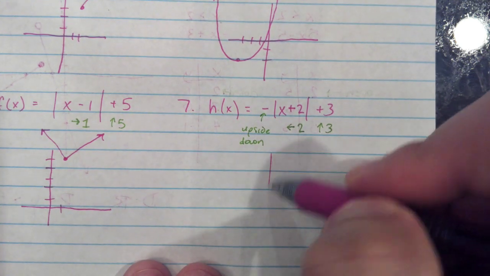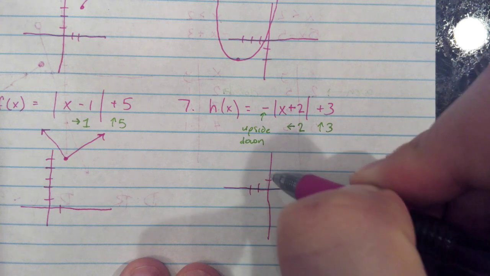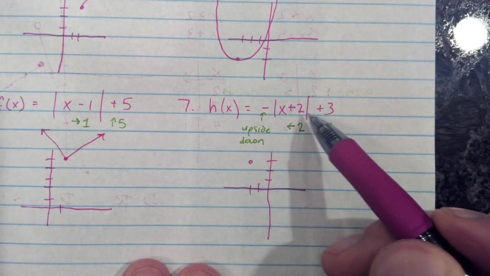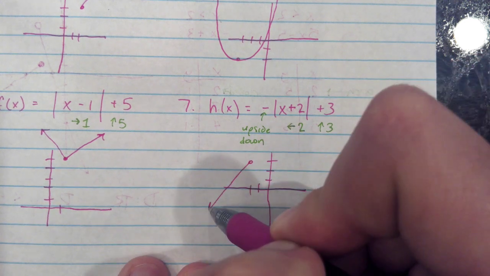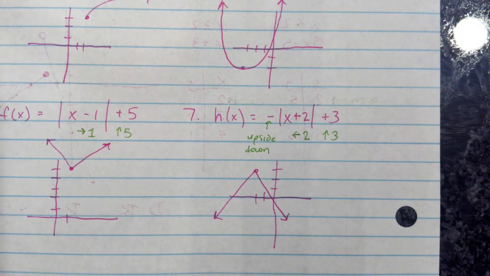So we'll quickly plot that. We'll go left 2 and up 3. Now it is an absolute value function, so it's that sharp V, but it's upside down. So it's going to be an upside down V. There you go.